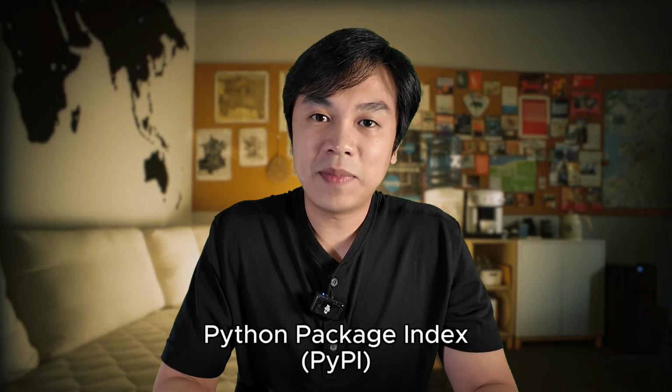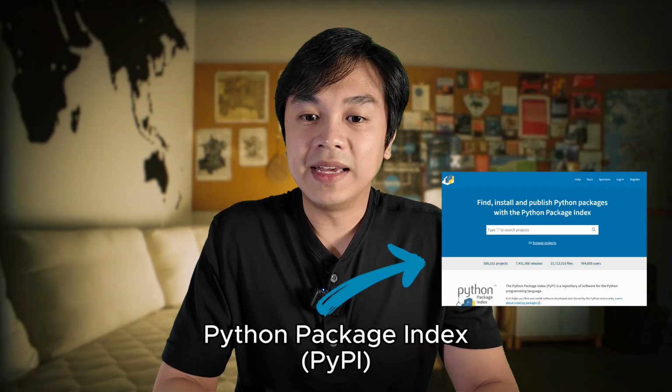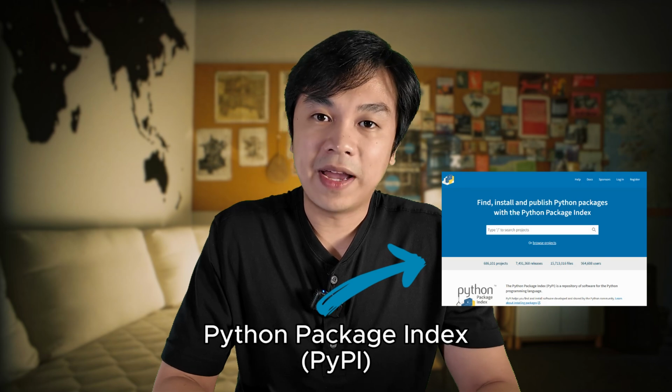It lets you install, upgrade, and uninstall packages from the Python Package Index, or the PyPI. The PyPI is the default repository for the Python community. You'll see more or less most of the packages that you'll need for your project in the PyPI.